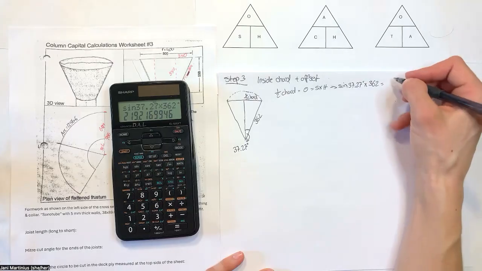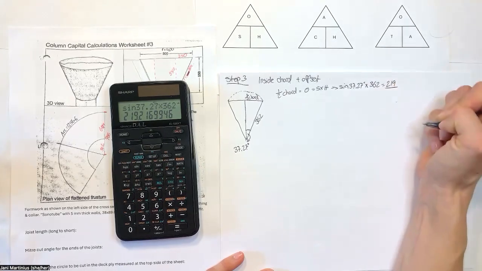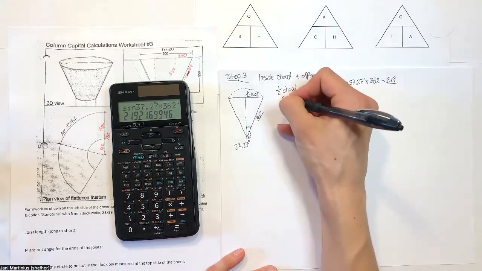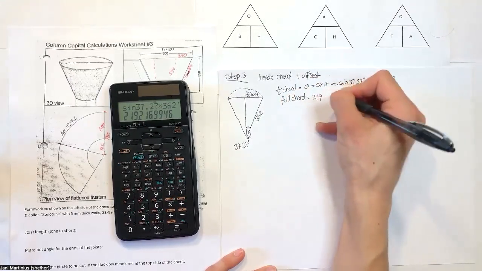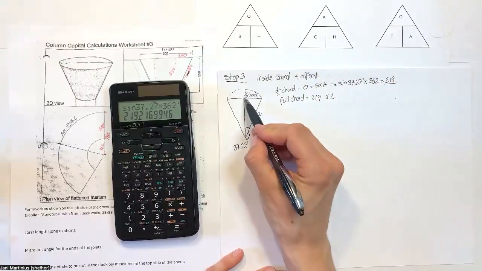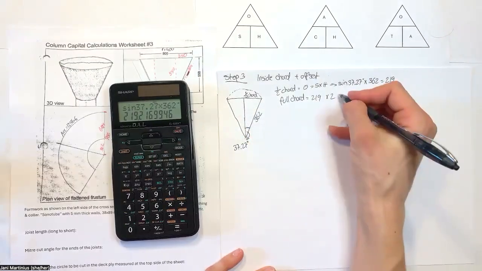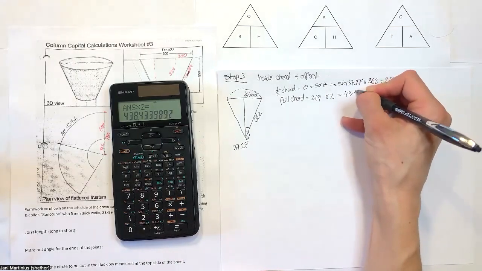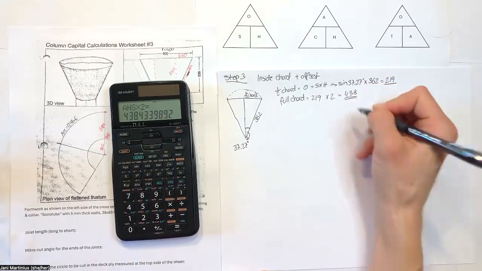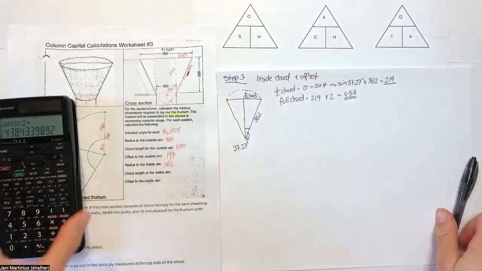Gives us 219. Awesome, that's half the chord. Now full chord, 219 times 2, right? Because half the chord is only half. We want to know the full length, so times 2 gives us 438. Awesome. Can we pop that in here?